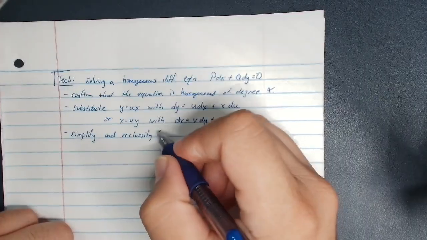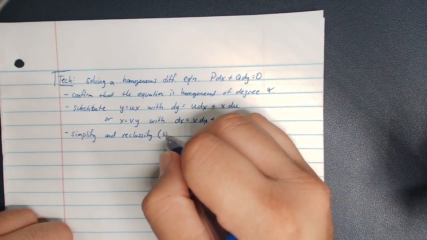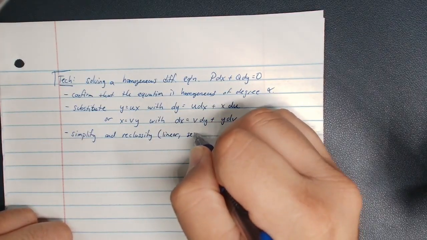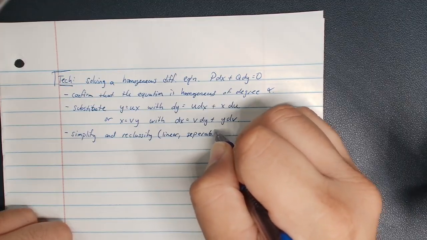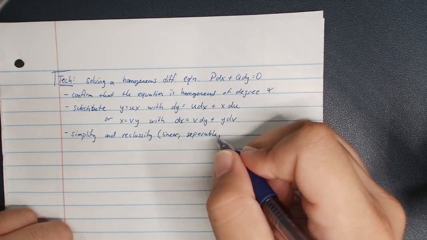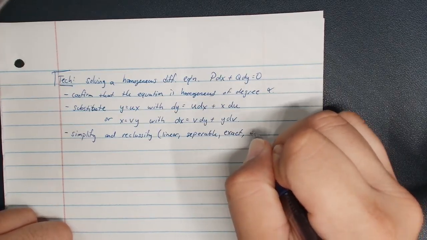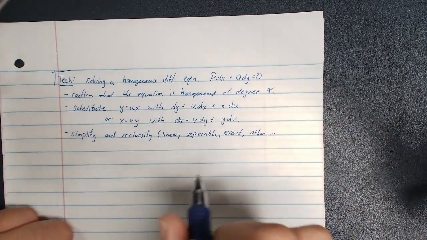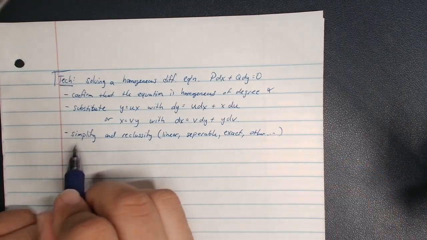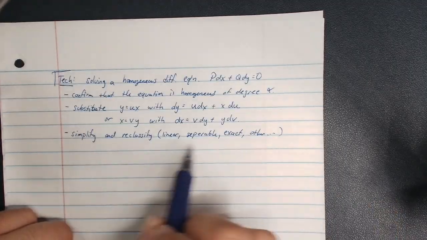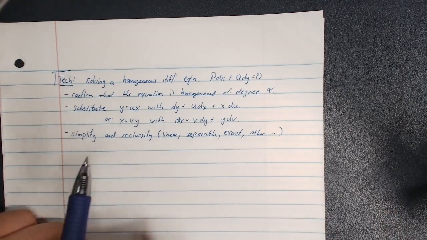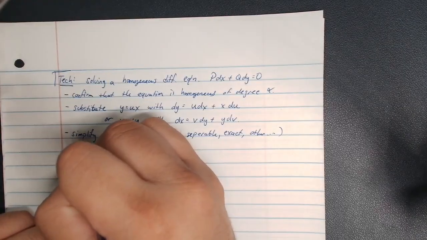And again, so far really our only options have been linear, separable, what else have we had? We've had exact and other. There are others that we haven't seen yet. You're going to simplify this, reclassify it into some other type of problem, and then solve that new problem.